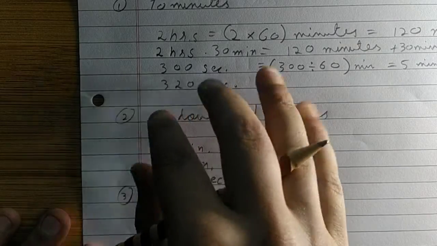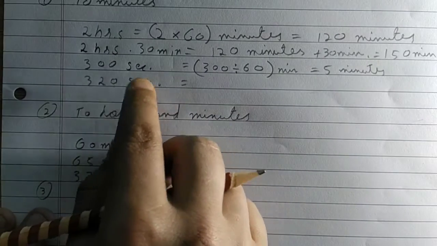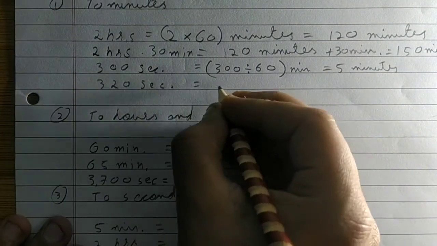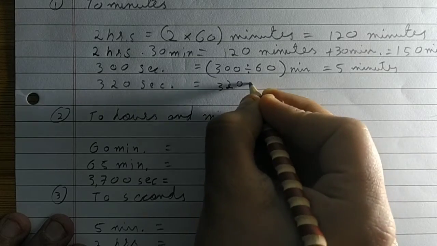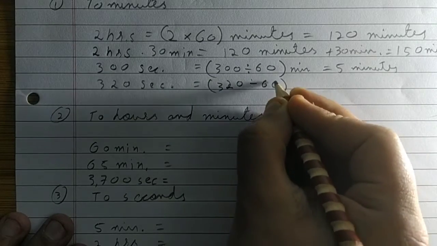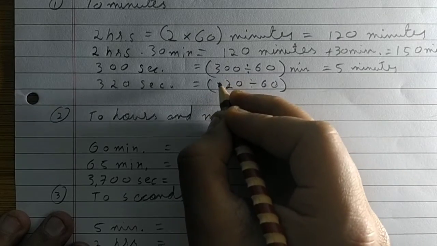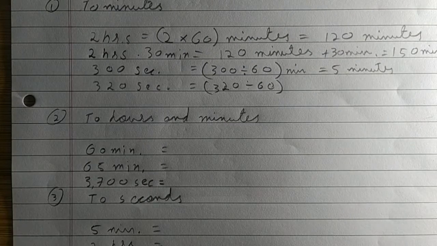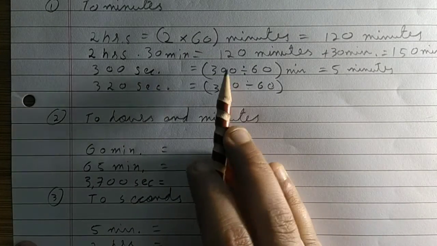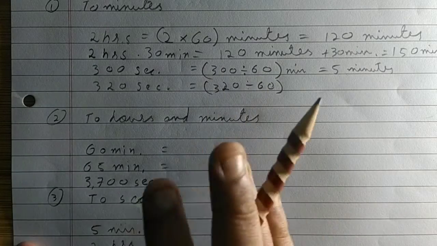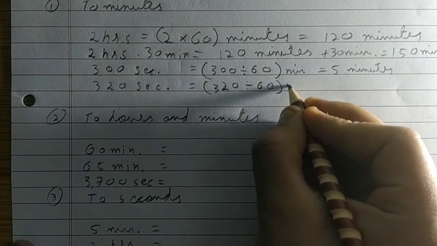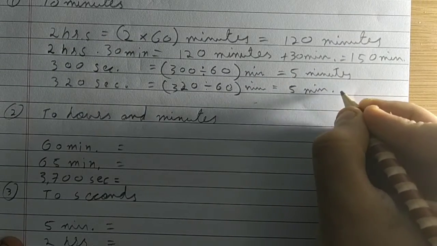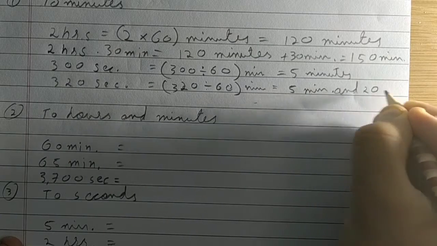The last part of this category is 320 seconds. Now we already know how much 300 seconds is, 5 minutes. And if you divide 320 by 60, you will be able to divide it till 300, and the remainder will remain 20. And you don't have to do anything with that 20. That will be in the answer as it is. So this will be nothing but 5 minutes and 20 seconds.